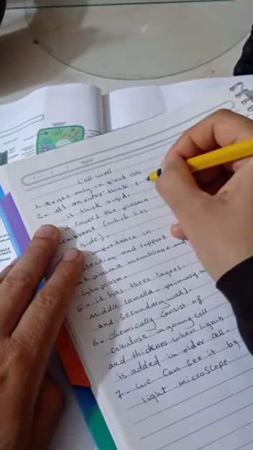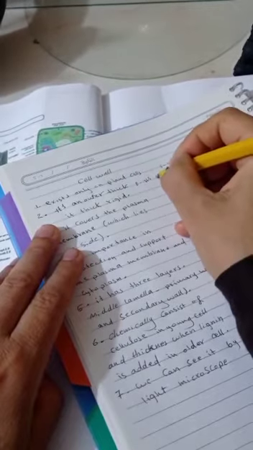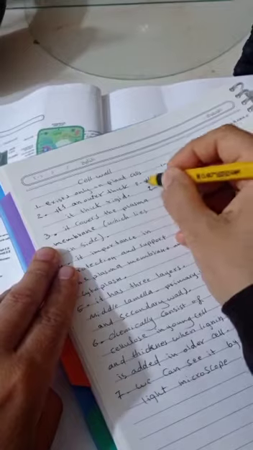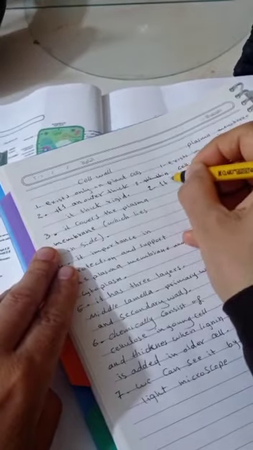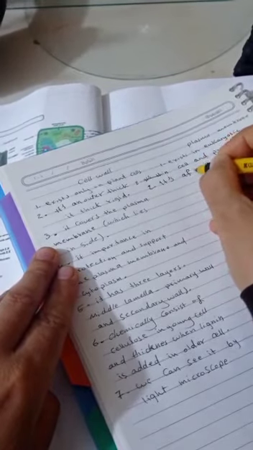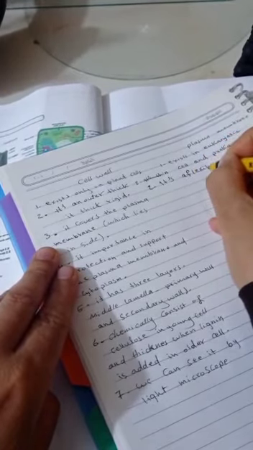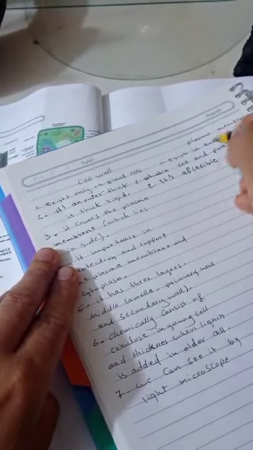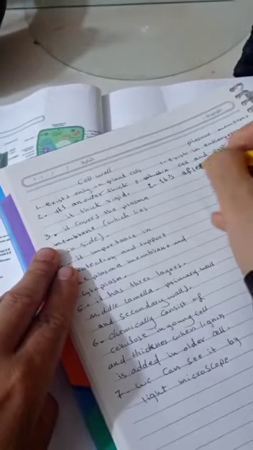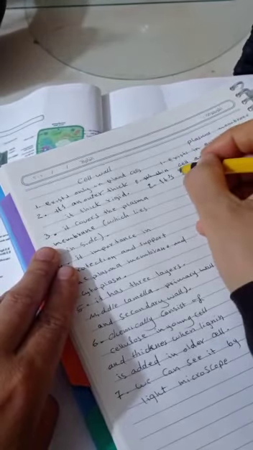The second thing, it is thin. It's flexible, thin, and fluid membrane.